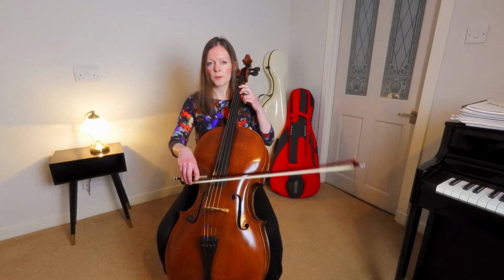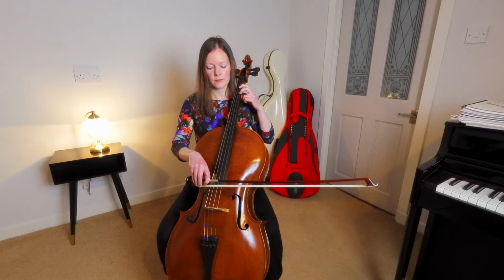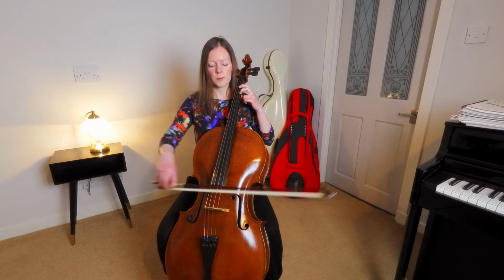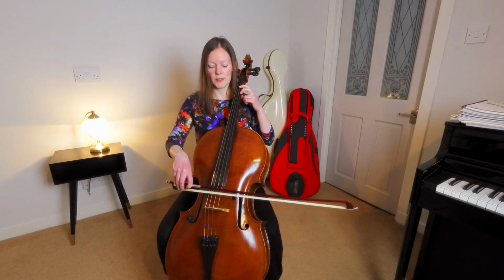So I can play the bottom two strings together, or I can play the bottom two strings individually.